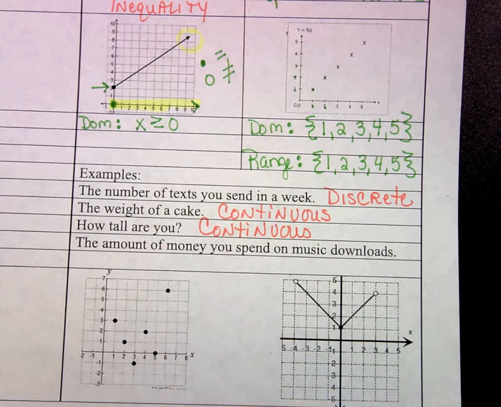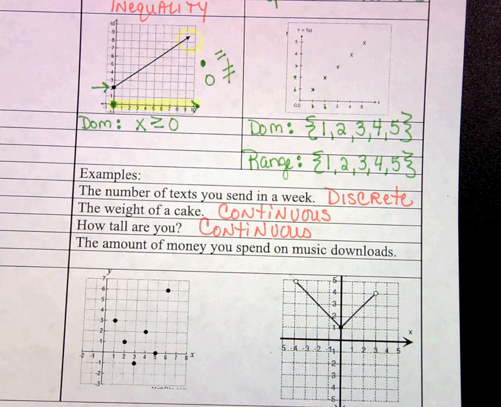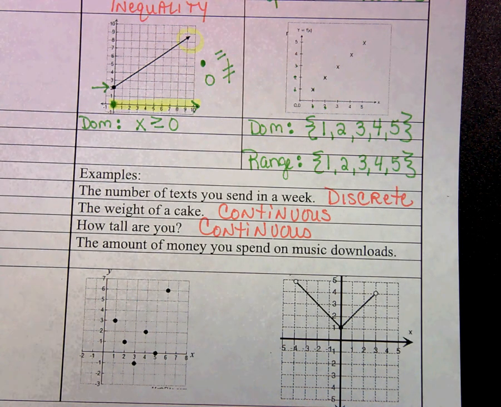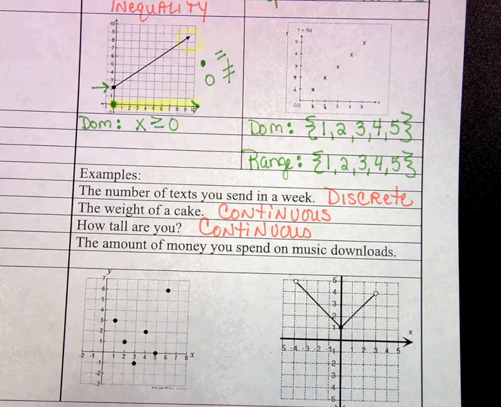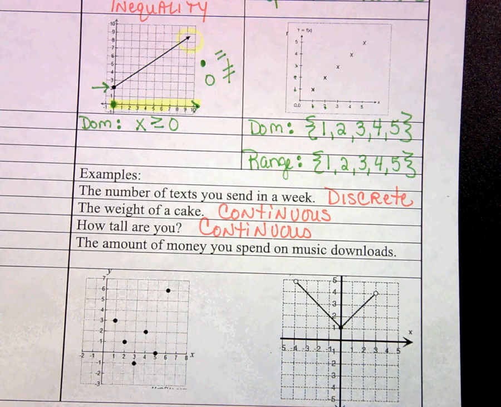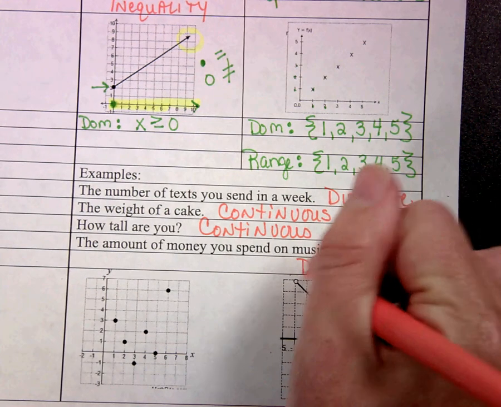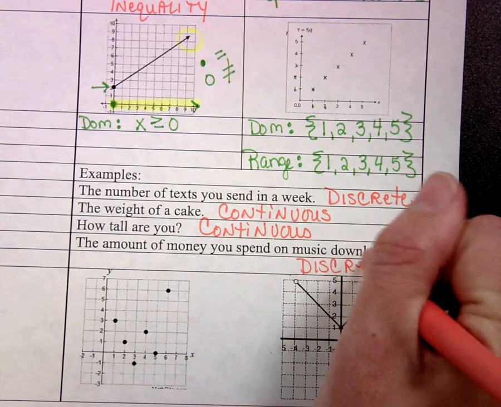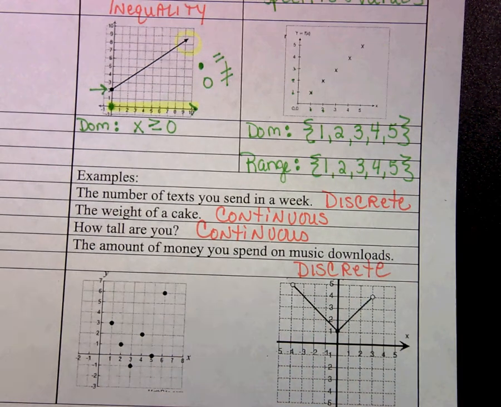Okay, and then the last one says the amount of money you spend on music downloads. So the question is, can you buy 1.5 downloads? The answer is no. You can buy 1 song, 2 songs, 3 songs. You can't buy half a song. So you can't measure in between 1 whole song and 2 whole songs. And so that would be an example of discrete data. It's trickier when we're looking at it from verbal.